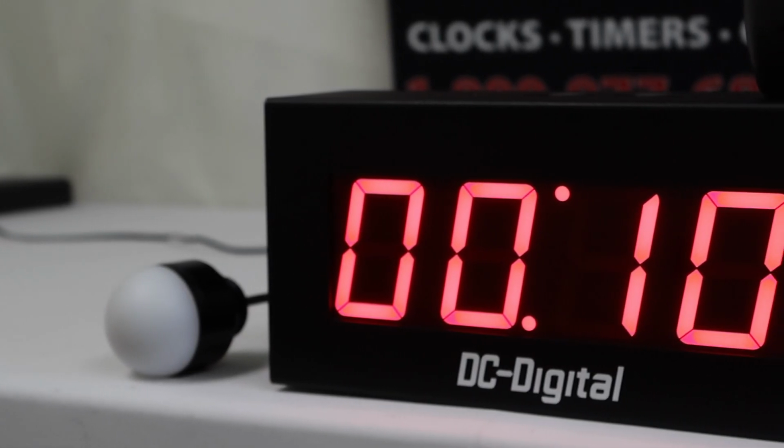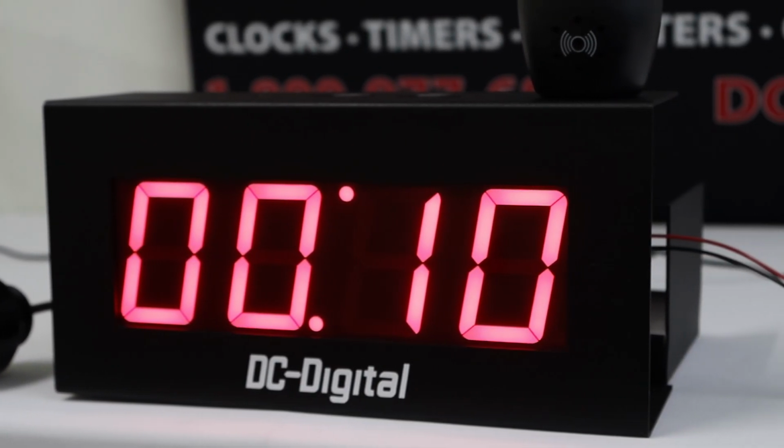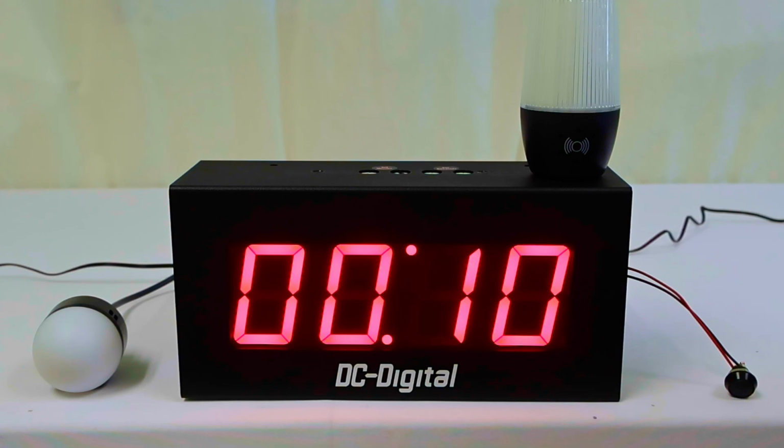So this order is going out to Midwest Alarm Services, and what the customer aims to accomplish by utilizing this product is to manage the emergency fire calls that go out in the fire station.